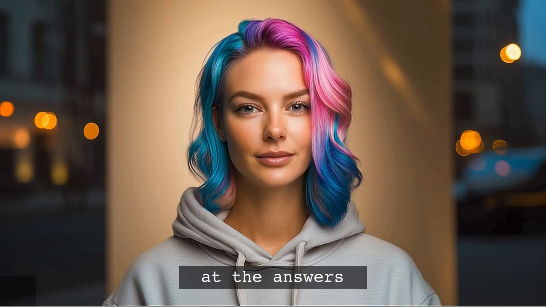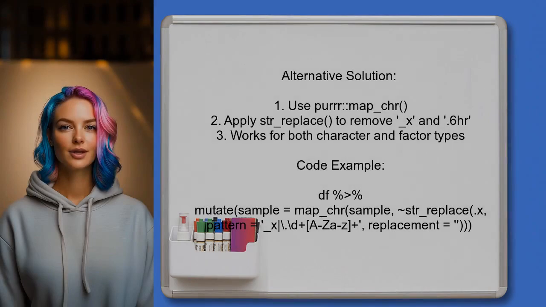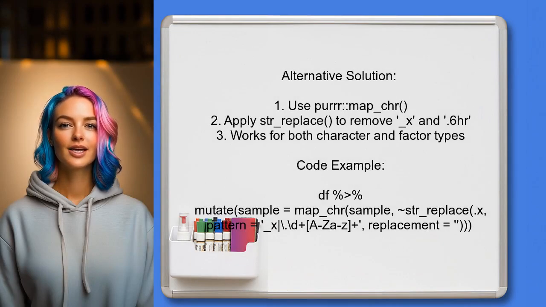Now let's look at the answers provided by other users. An alternative solution provided by another user involves using the map function from the plyr package. This method allows you to replace specific substrings in the sample column, regardless of whether it's a character or factor type. The user suggests using str_replace to remove the substrings x and 6r from each entry.